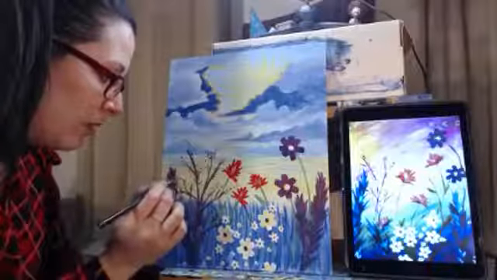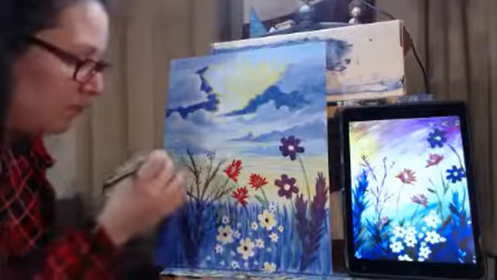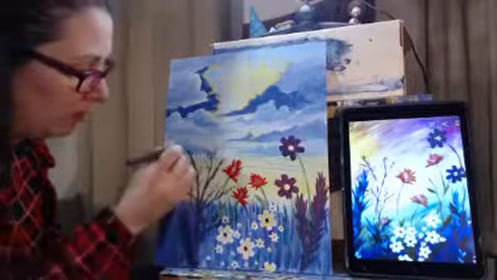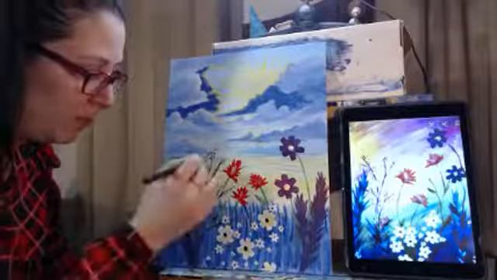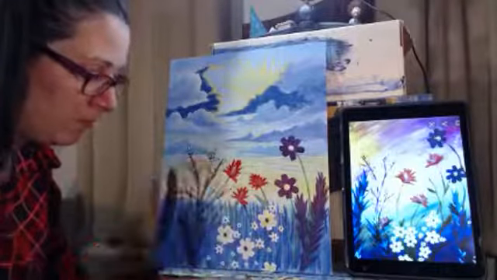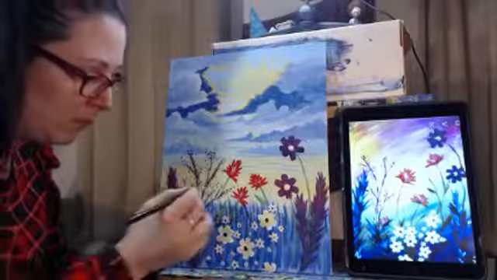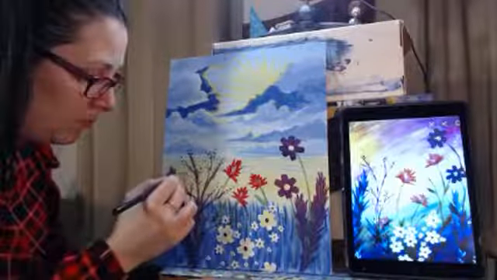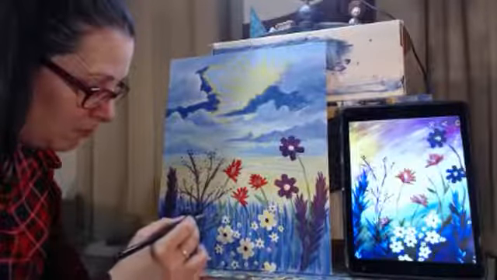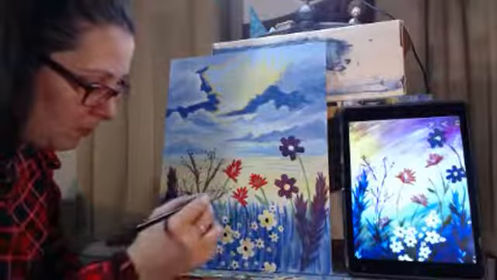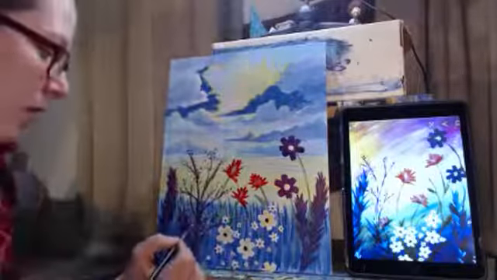I'm going to add little white dots to this branch, along with the purple dots. Yeah, I think I like that more. A little.